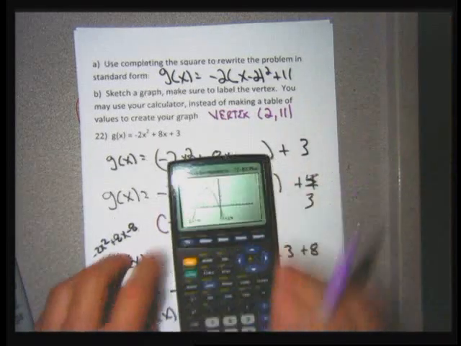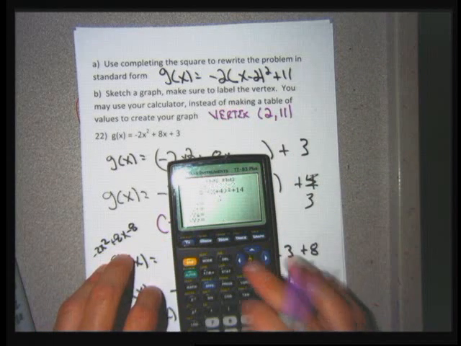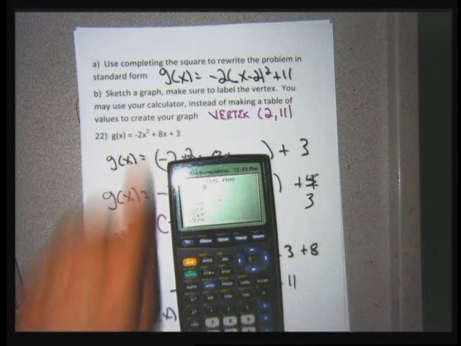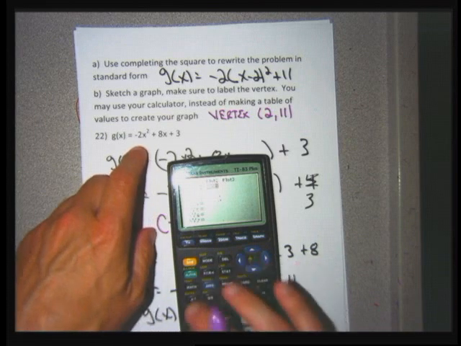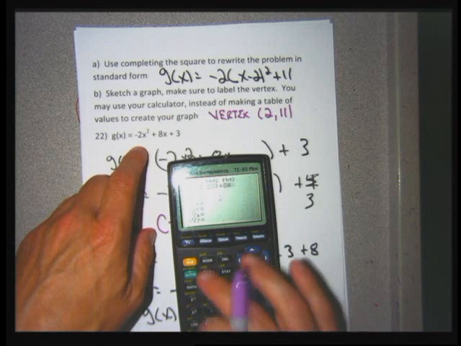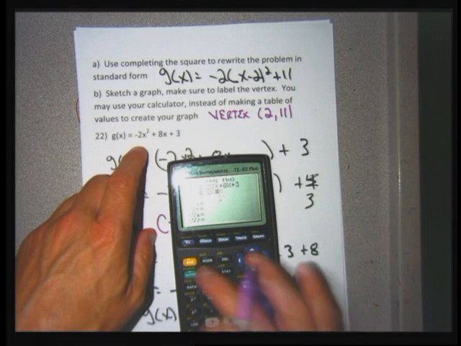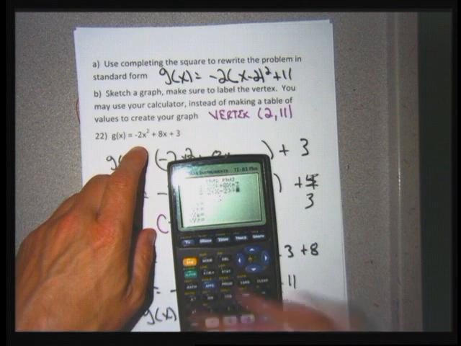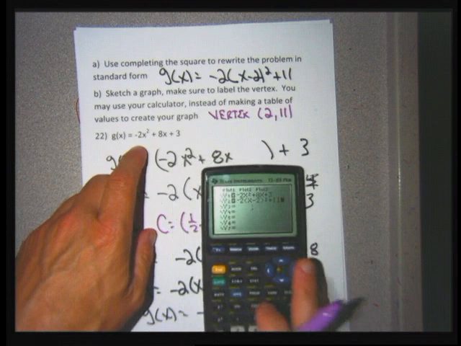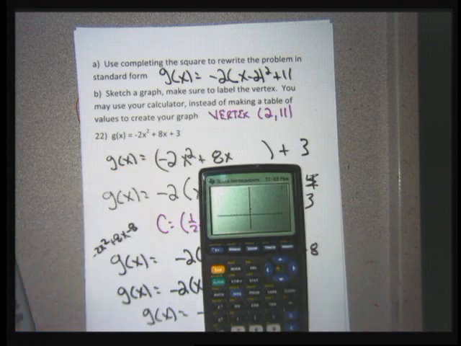Graph both of these functions. So I hit my y equals, clear, clear. And then one of them is negative 2x squared plus 8x plus 3. The other is negative 2 times (x minus 2) squared plus 11. Window was okay, so I just hit my graph button and hope I don't see two parabolas. If I see two parabolas, I've messed up, and I'll try to find my mess up.